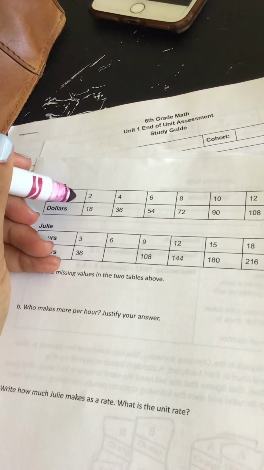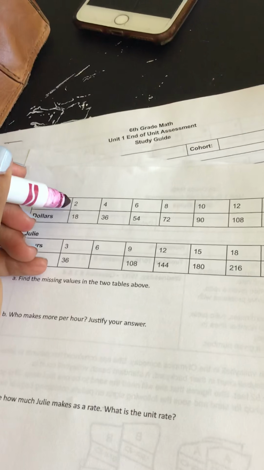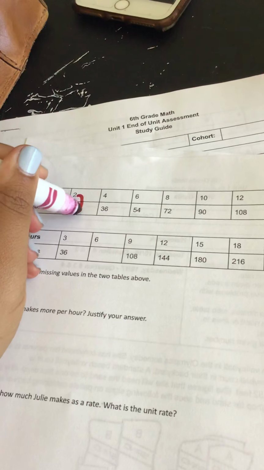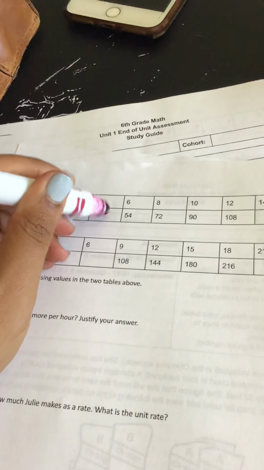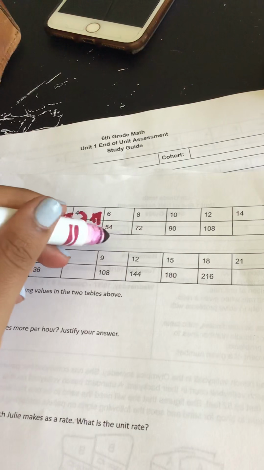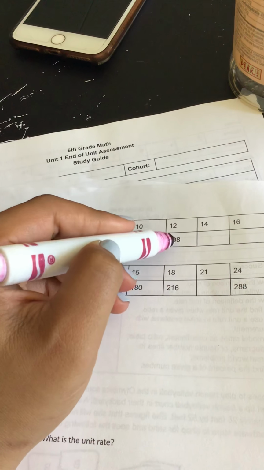The way I'm gonna make sure that's true is, well, let's see, I see a pattern. I see that 2 times 9 equals 18. I see 4 times 9 equals 18. And I see 6 times 9. So I see that what's happening here is I'm just multiplying by 9. I'm multiplying the top number by 9 to get the bottom number.